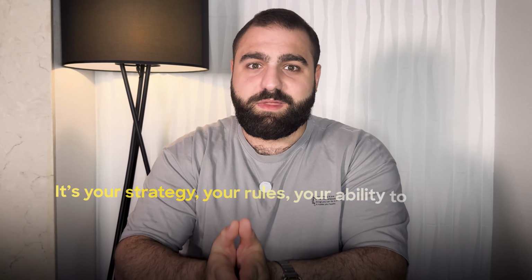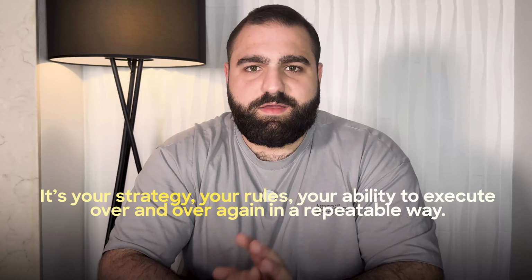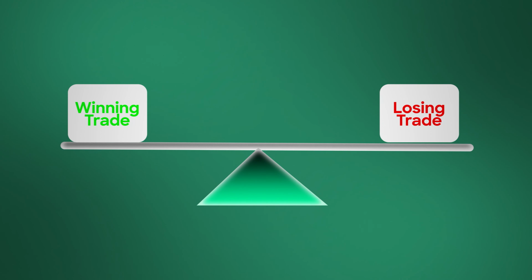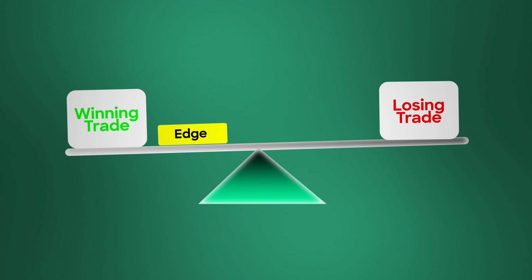Put very simply, an edge is what makes you profitable over time. It's your strategy, your rules, your ability to execute over and over again in a repeatable way. It's not about guessing, and it's definitely not about being right every time. It's about having a clear setup, managing risk, and being able to repeat it with discipline. Even with a 50 to 60% win rate, if your edge has a good risk to reward, you can definitely win in the long term. That's the beauty of having an edge. You don't need to be perfect, and to be honest, you will never be perfect. You just need to be consistent and disciplined.